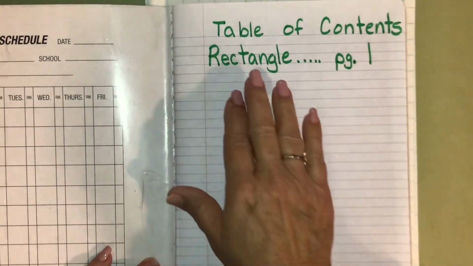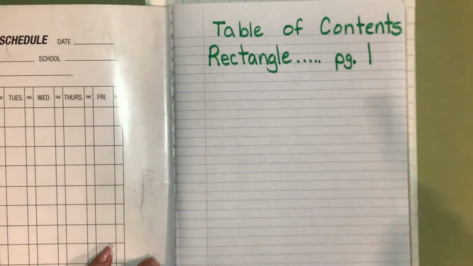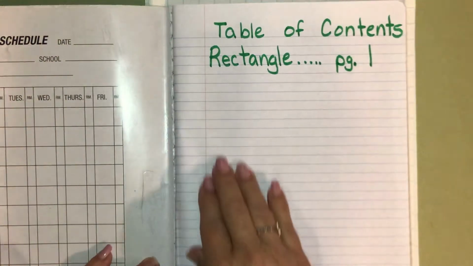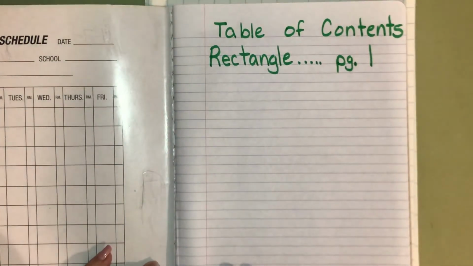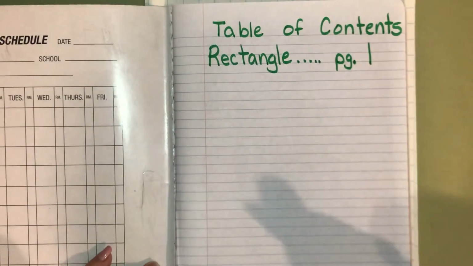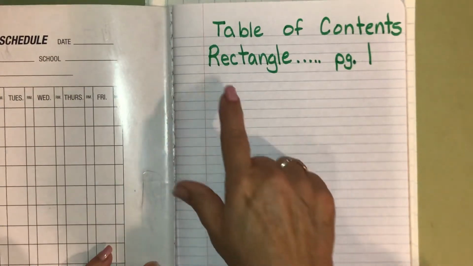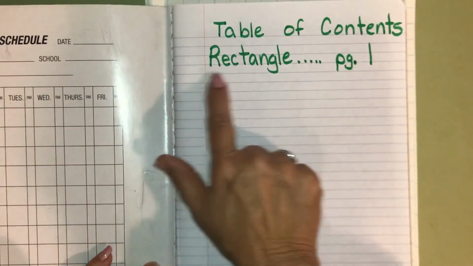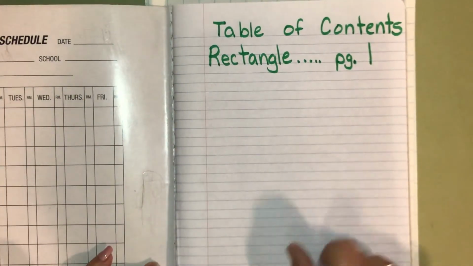The table of contents is important because we're going to have a whole list of different shapes and their perimeter, the area, their attributes. And so this is a really nice way to find what shape you're looking for in a quick way.